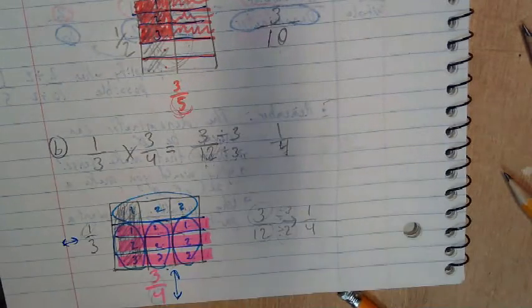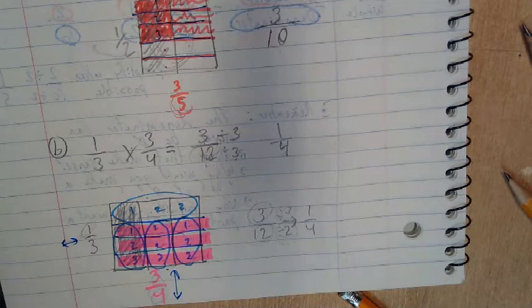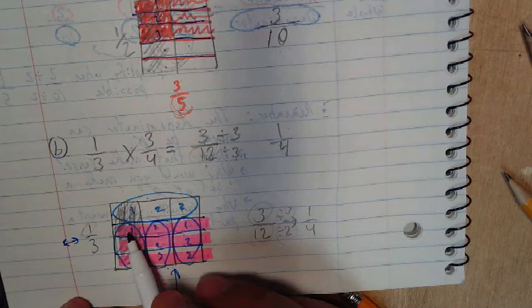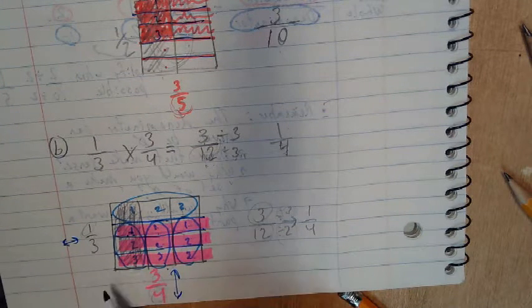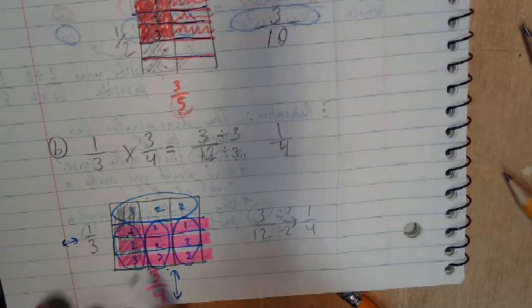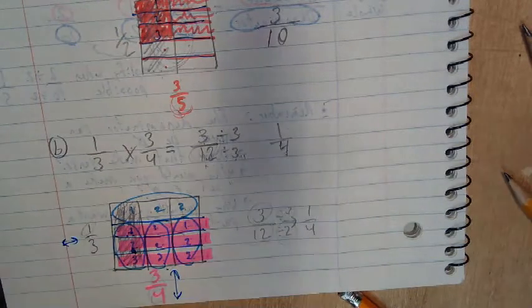Right? I have 4 sets of 3. But I only have one that I have to worry about. This one, where the marker and the pencil mark meet. And that's 1 out of 4 sets. Okay? Anyways, moving on to C.